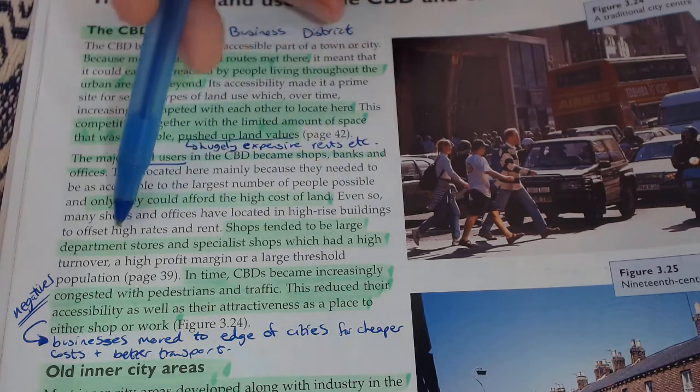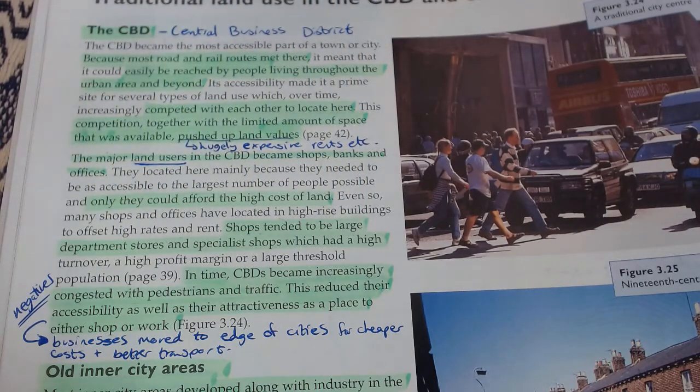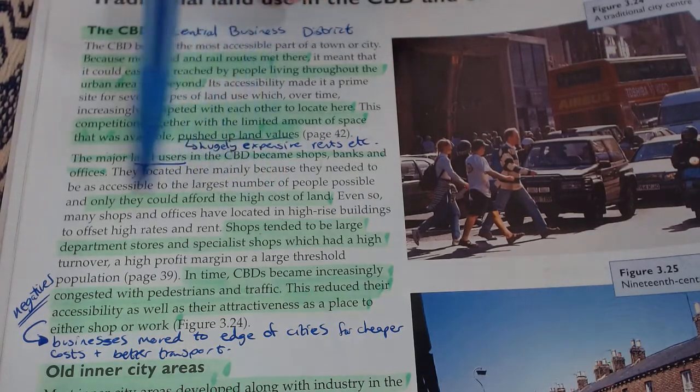Shops tend to be large department stores and specialist shops which have a high turnover. So again, when you go in there, you see all your Guccis and I don't even know many brands. But all the big brands will be in there.